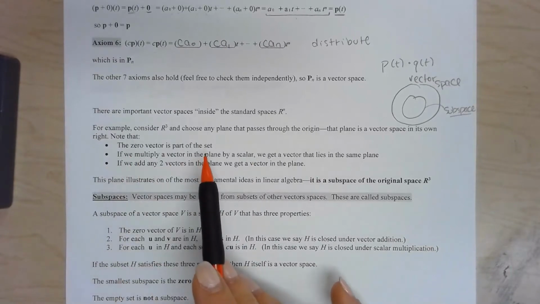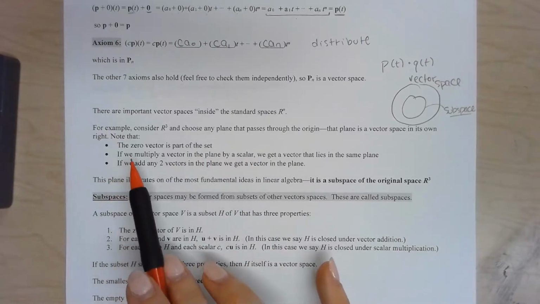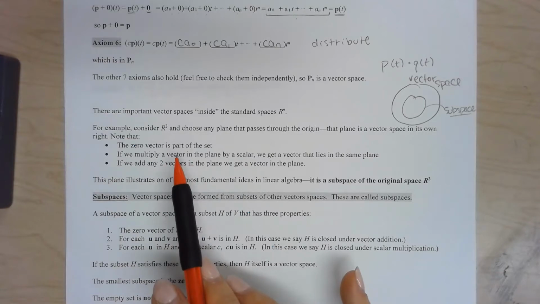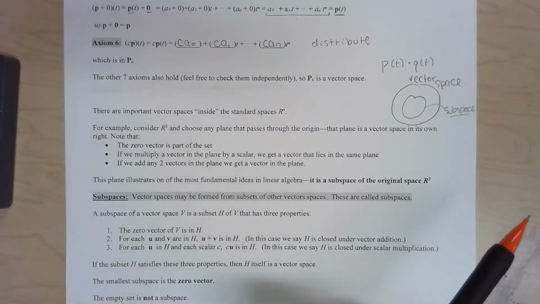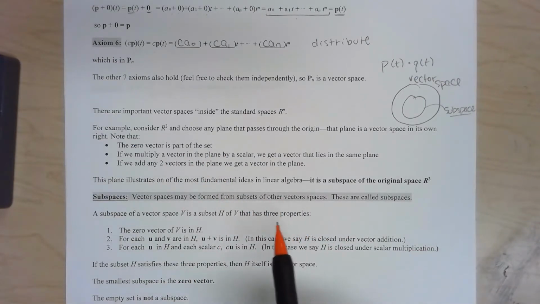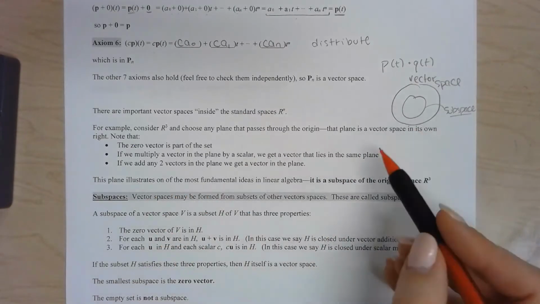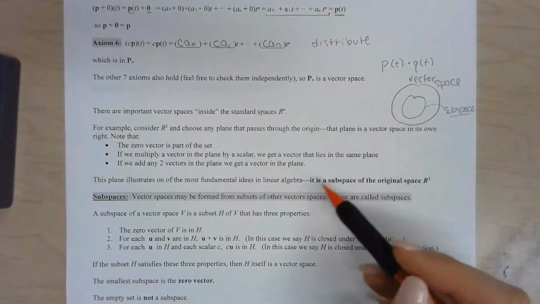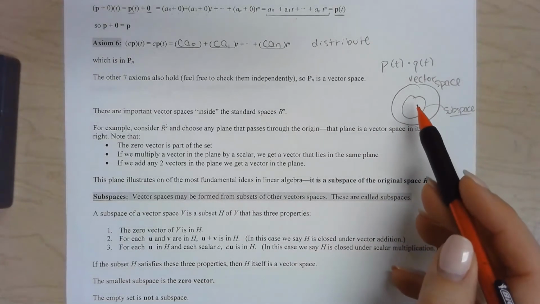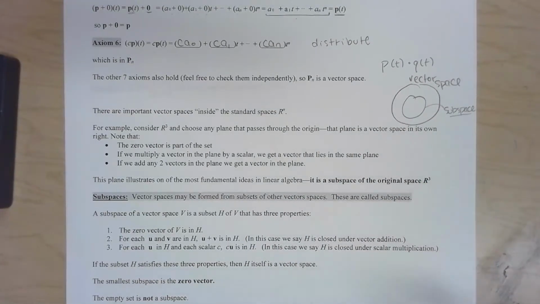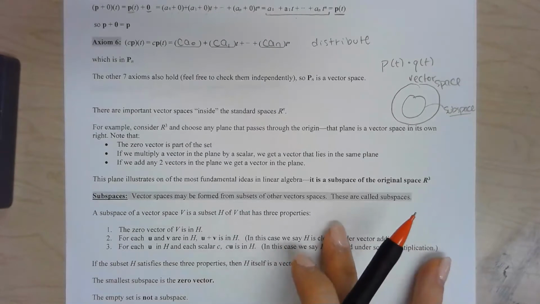One, the zero vector is a part of that set. Two, if we multiply a vector by a scalar, we get another vector in the same space. And three, if we add two of the vectors in the subspace together, we get another vector that's still in the subspace. So instead of having this be defined, we want to say that these are closed over these operations.